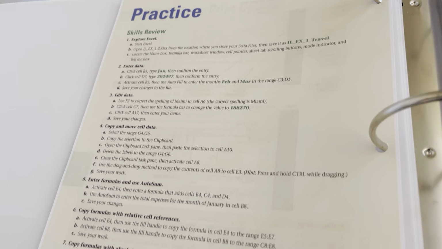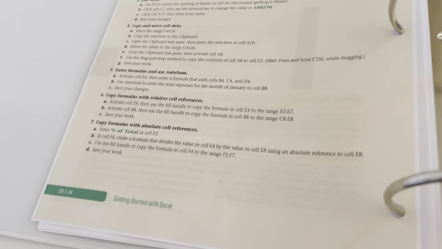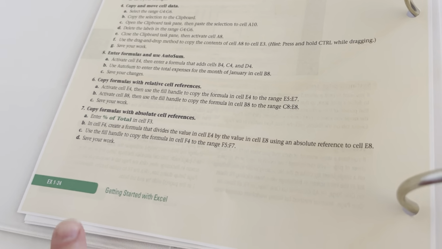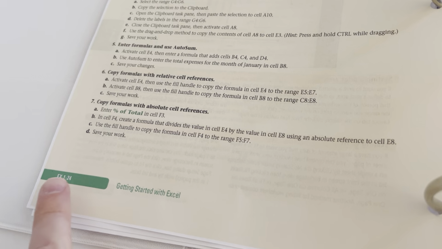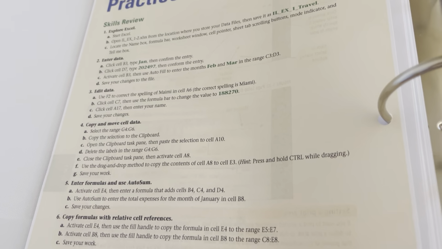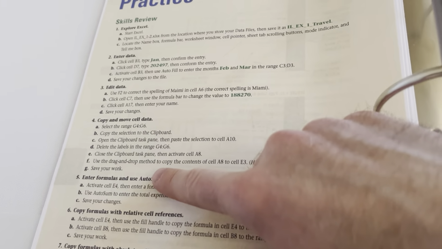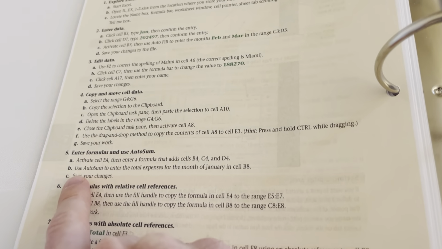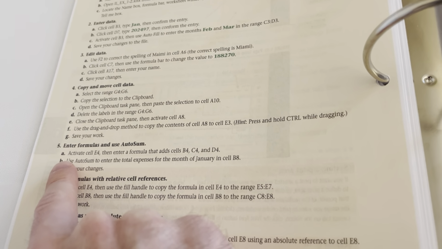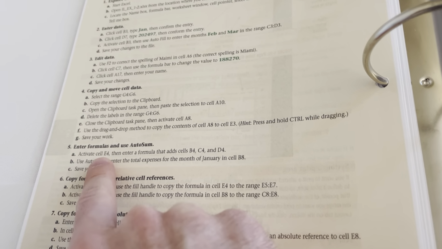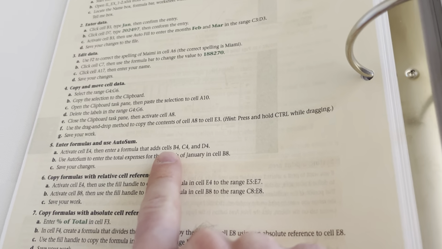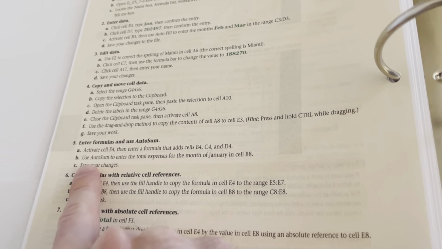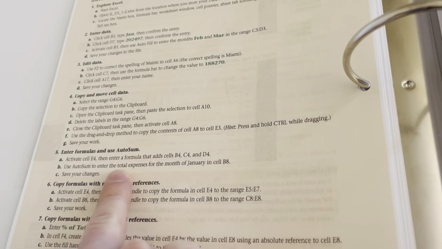So as an example, this is for a skills review for chapter 1, right? This is page 1-24, so chapter 1, page 24. As an example, let's say you are on number 5, where it says enter formulas and use AutoSum. And you're on steps A and B, and you're trying to figure out what it means to enter a formula that adds these cells, or use AutoSum to enter total expenses.